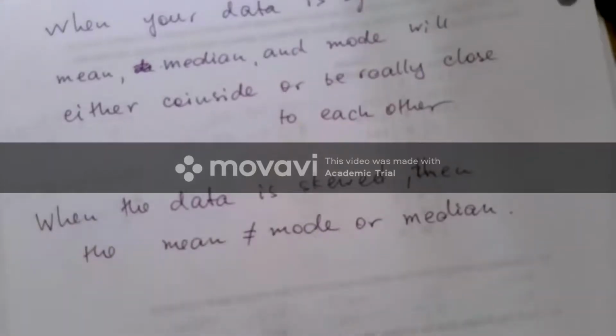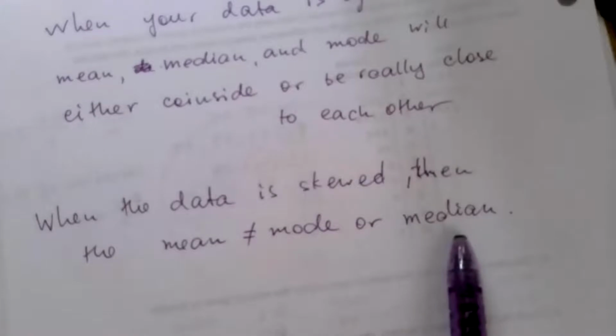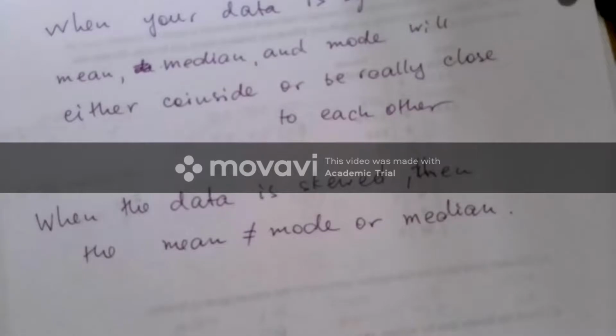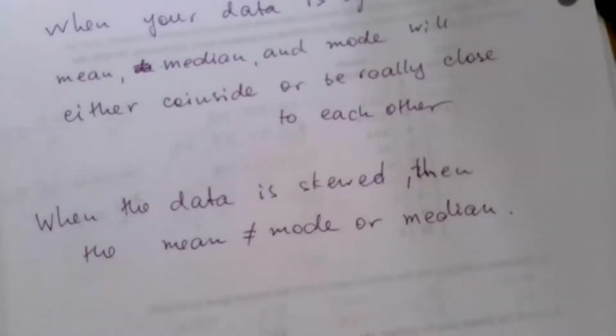Could you repeat that again? When we're dealing with a skewed distribution, we'll prefer median over mean as a measure of center. Can you give me an example? Sure. I'll find an example from your notes.